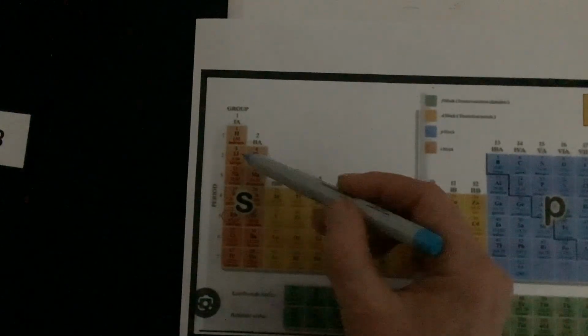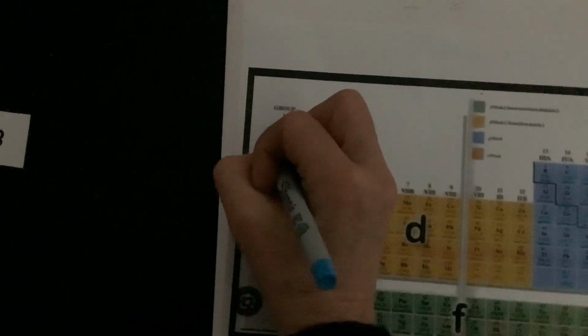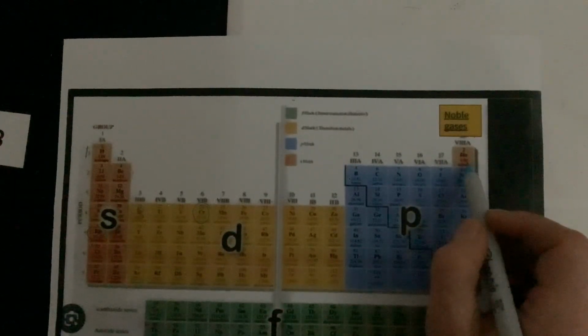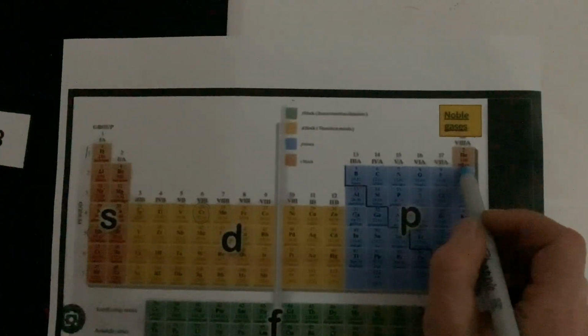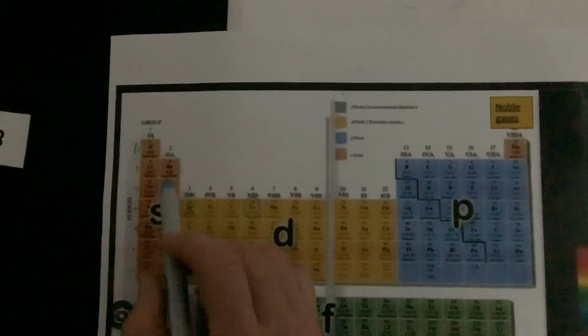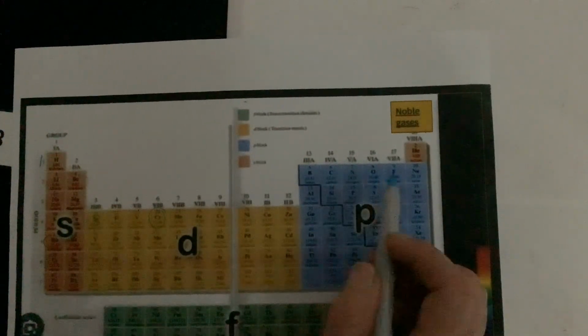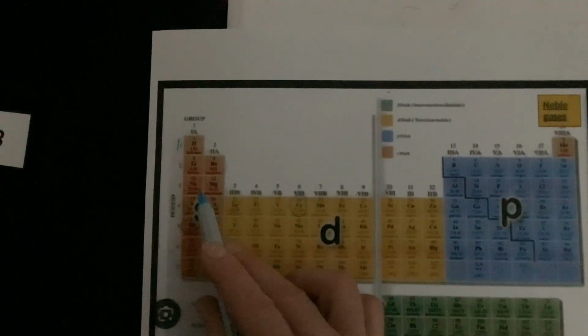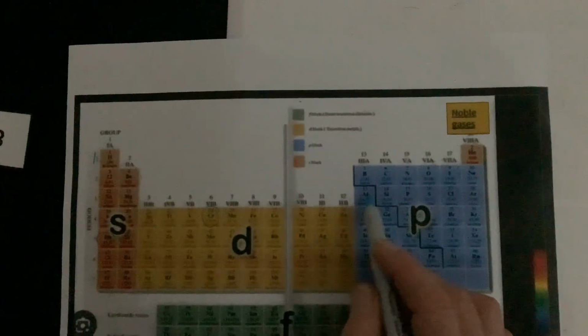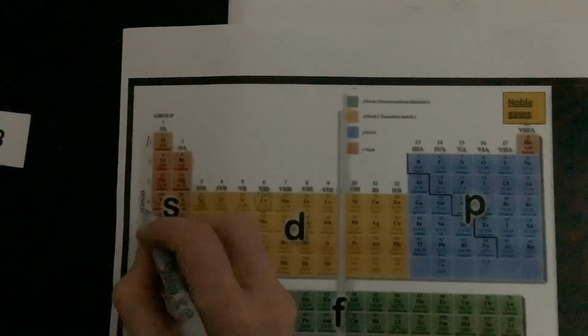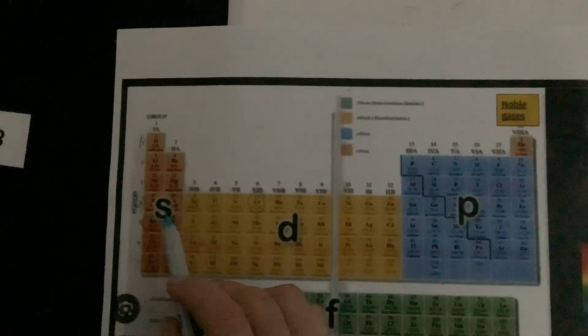We start here. This is the 1s orbital, and it can have 1 electron and 2 electrons in it. So that's helium's electron configuration. It's 1s2. Then we go here, that's 2s2 with 2 electrons, and then 2p, 1, 2, 3, 4, 5, 6, 2p6. Then we go 3s2, 3p, 1, 2, 3, 4, 5, 6, and that brings us to 4s, which is right here. This is 4, so it's 4s2.